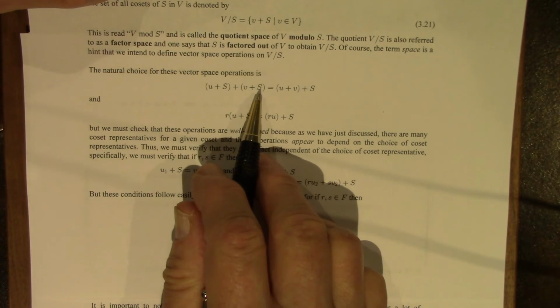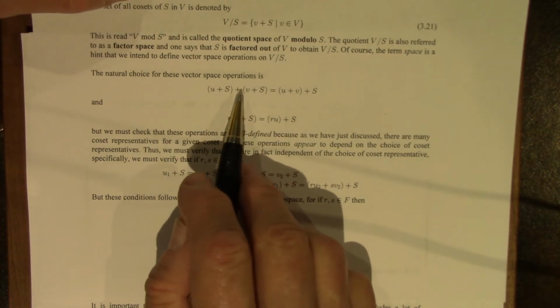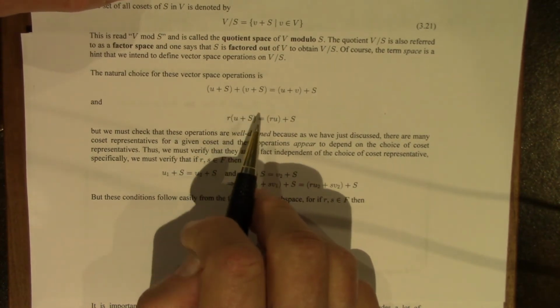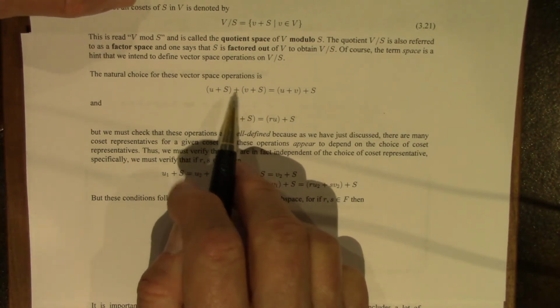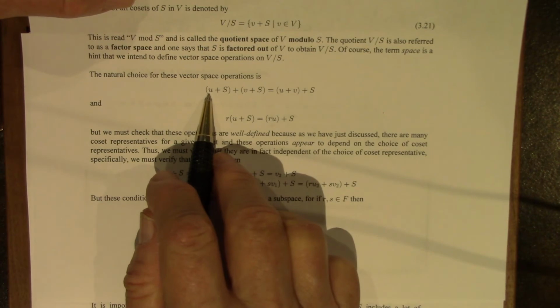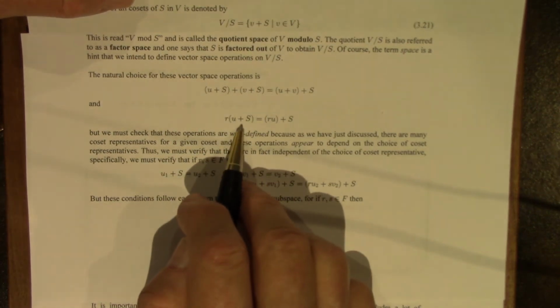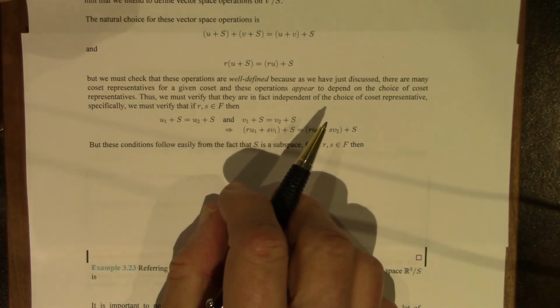Now you can see quite clearly that these two operations depend, at least apparently depend, on the choice of coset representative. But in fact, they do not.